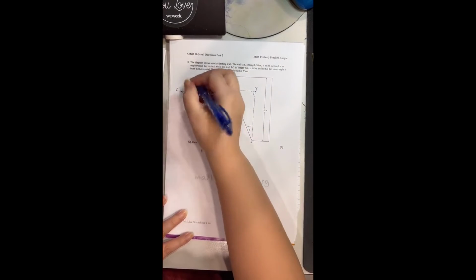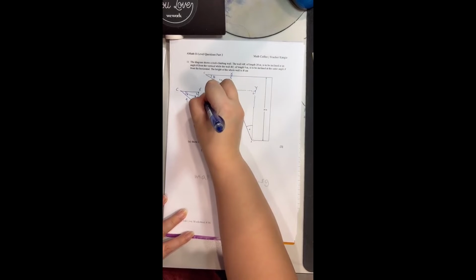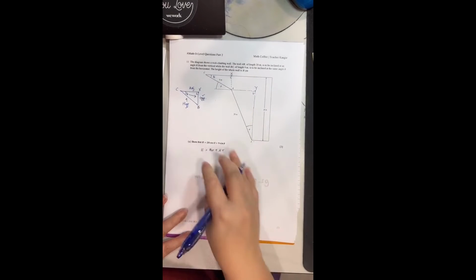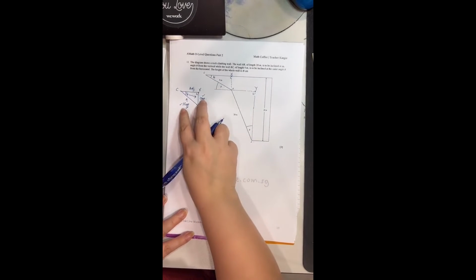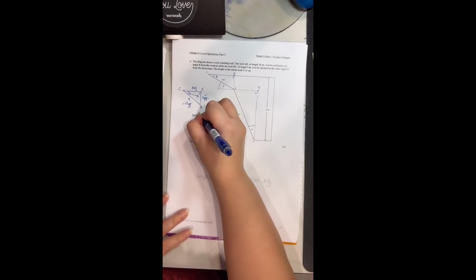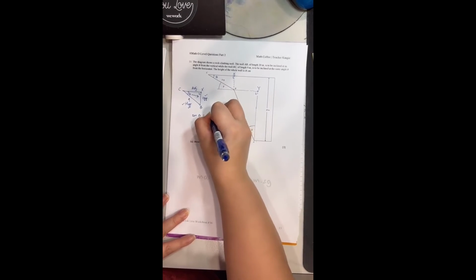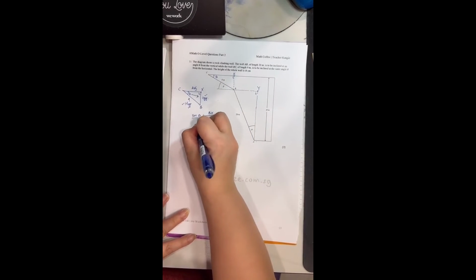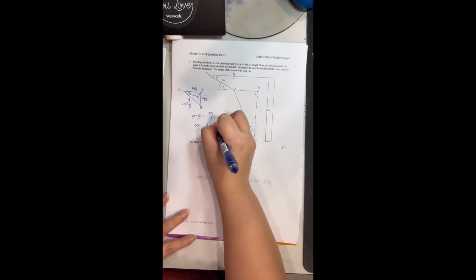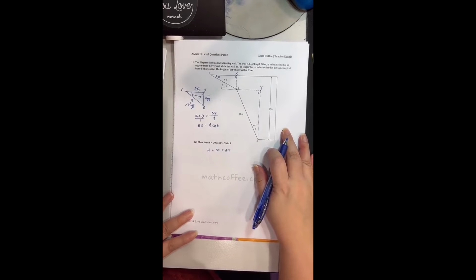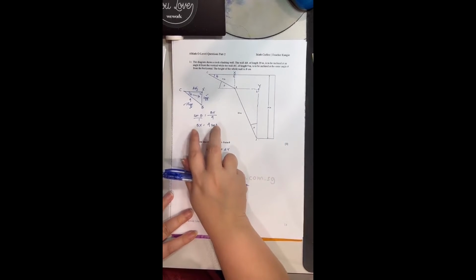Based on the theta, my angle reference is here. So this is opposite, this is adjacent, and this is hypotenuse. Because I want to find opposite and I'm given hypotenuse, it is sine. So sine theta is equal to BX over 9. Put over 1, cross multiply, BX is equal to 9 sine theta. Okay, now we are settled with the 9 sine theta.